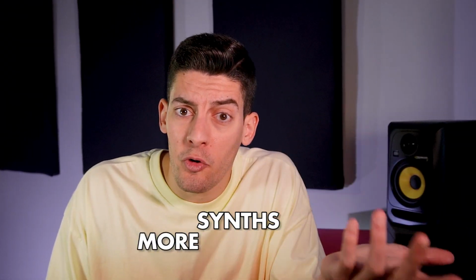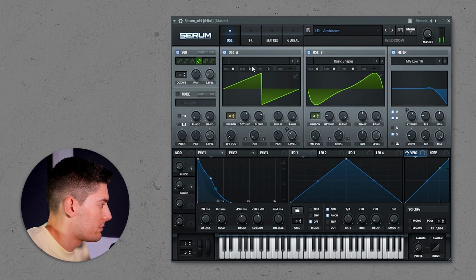Do you want to make your synth more interesting using Serum? Let's go. One thing that you can do to make your synth more interesting is just taking a preset and changing things. For example, you take this one and change things.